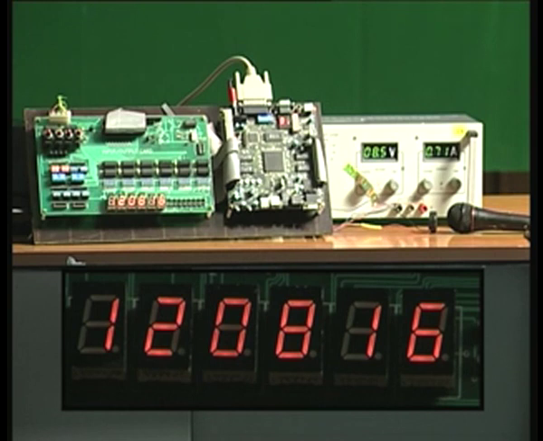That means the IOs are connected here, and this is the display that we are going to use.